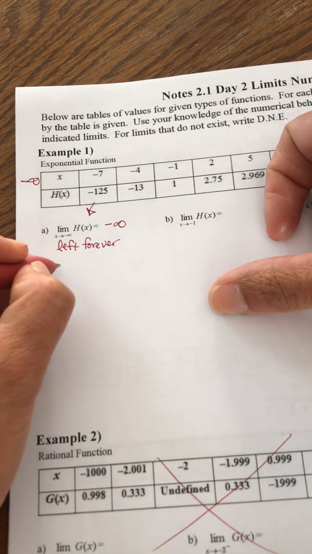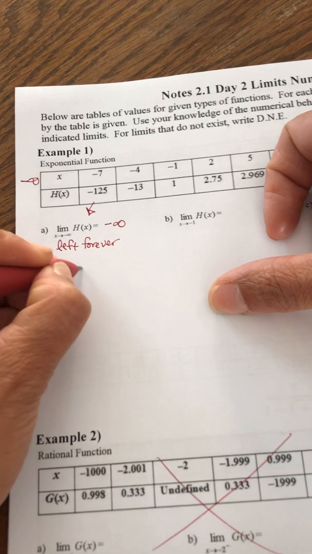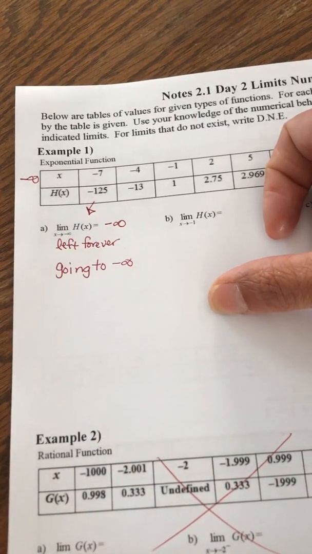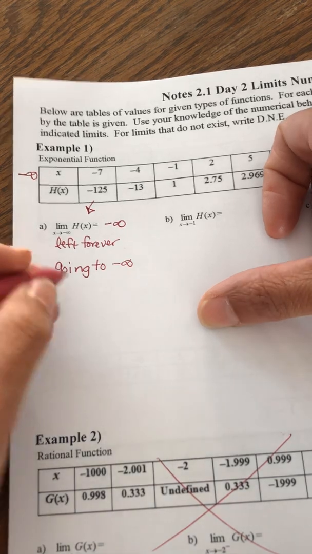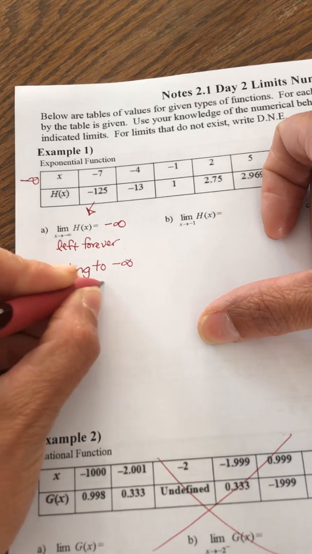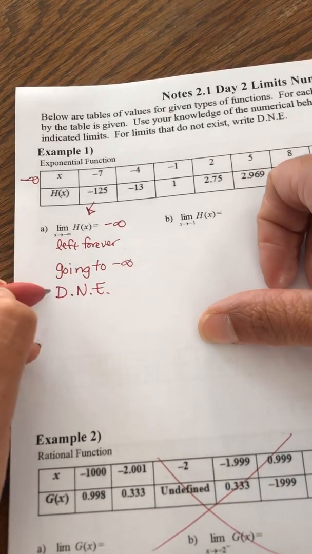Well, since I am going to negative infinity, what's the limit when you're going towards negative or positive infinity? Well, there is no limit. We can't bound it, so it does not exist. D and E.